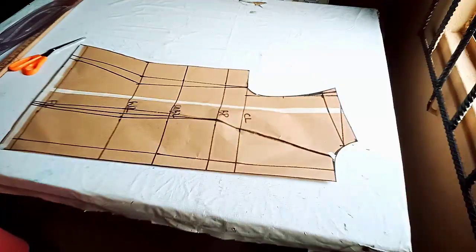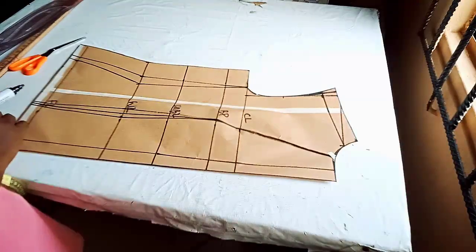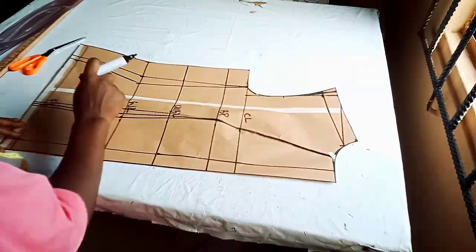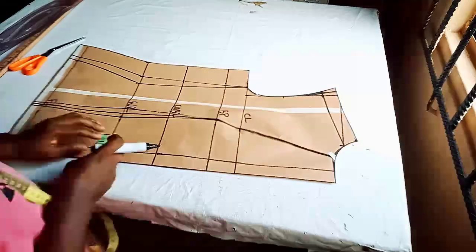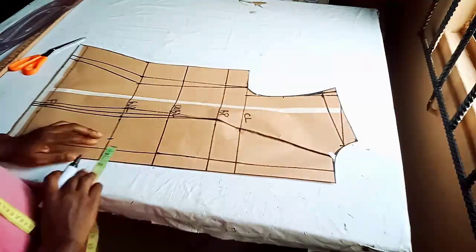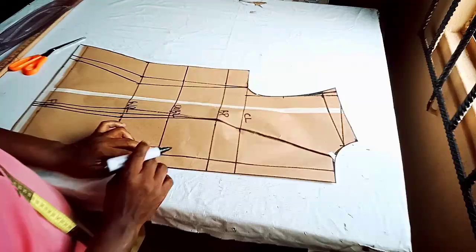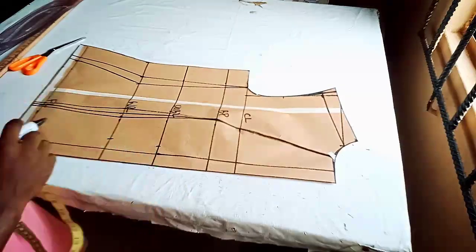So having done that, having cut it off, now we'll come to the waistline. In by 1 inch. On the under bust line, we're taking by 3/4 inch. So we'll connect it.